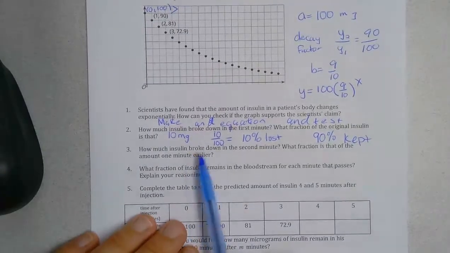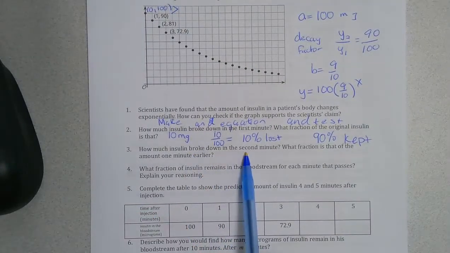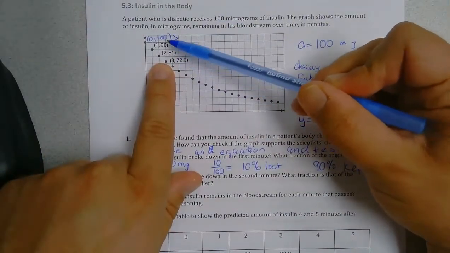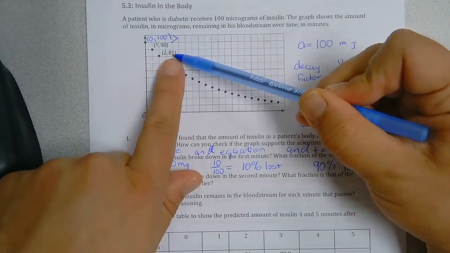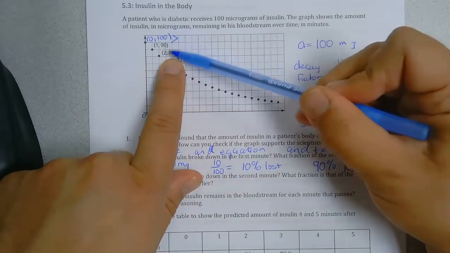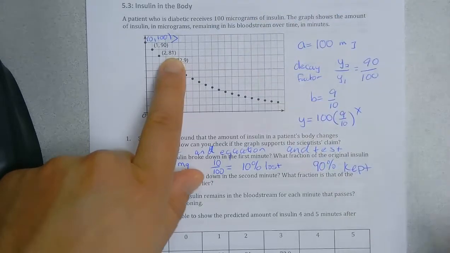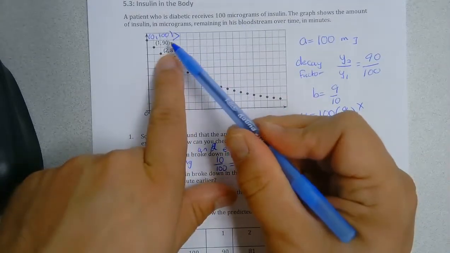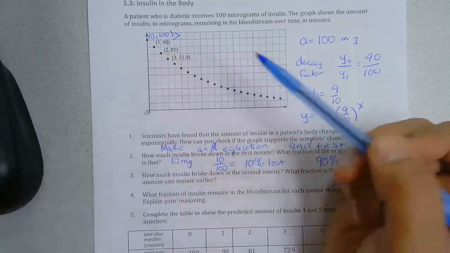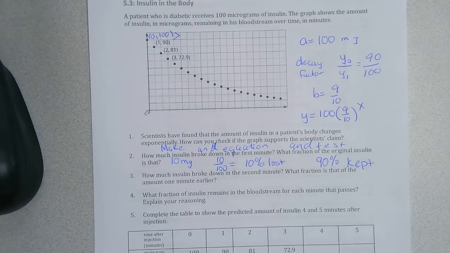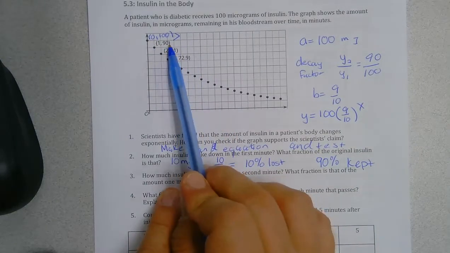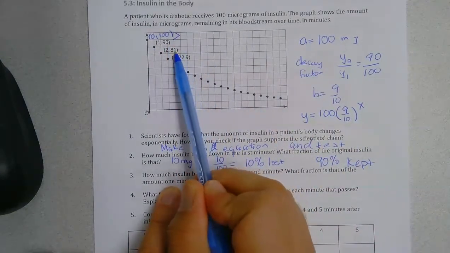And then here, how much insulin broke down in the second minute? From the first minute to the second, we went from 90 to 81, so we lost 9 more.